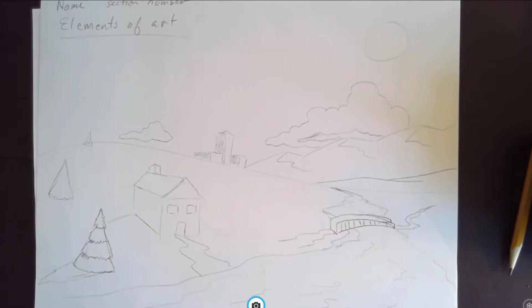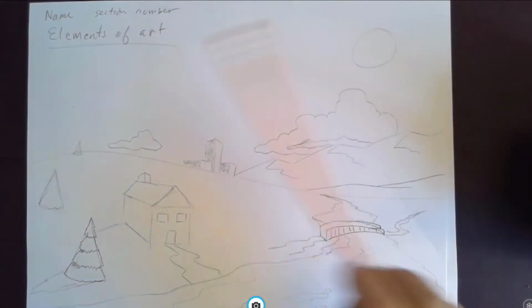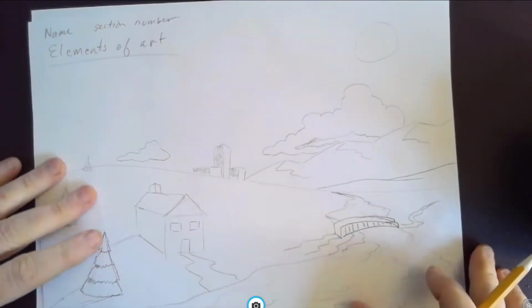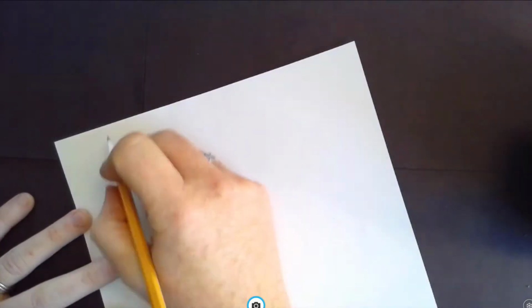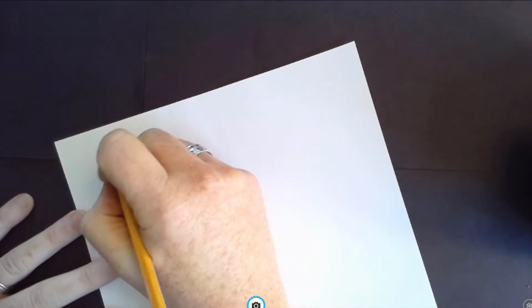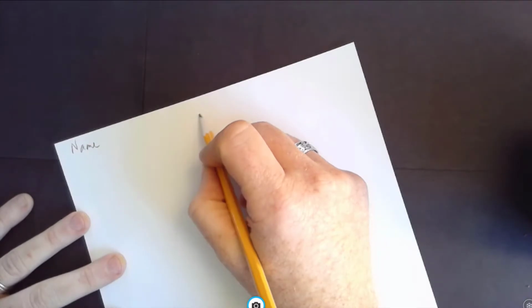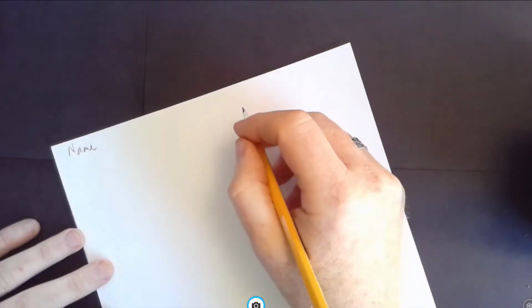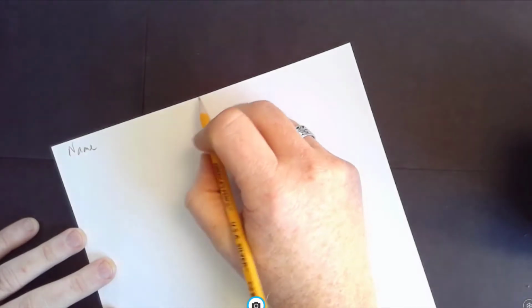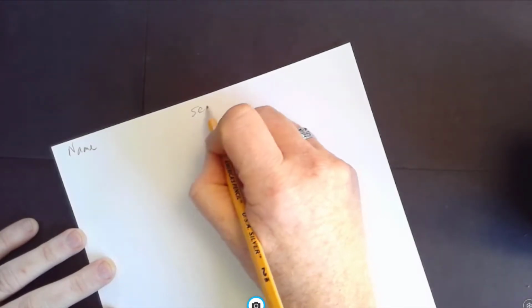So let's get started. What you'll need is a pencil like this, just a number 2 pencil, and a 9 by 12 piece of paper like the one I have here. We're going to start by placing the 9 by 12 paper in a portrait view like this, because what I want us to do is write down the objectives. The first thing I would like you to do is put your name on it. And then typically I have teachers and students put their section number here.